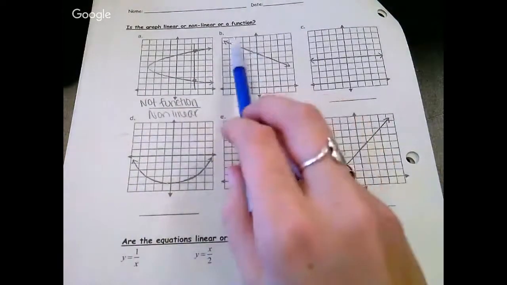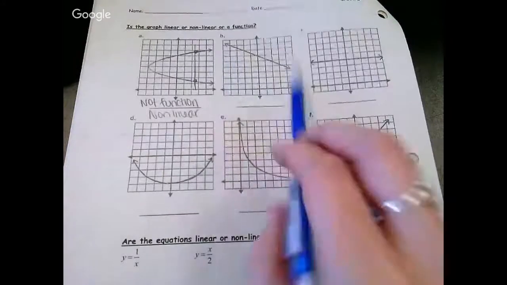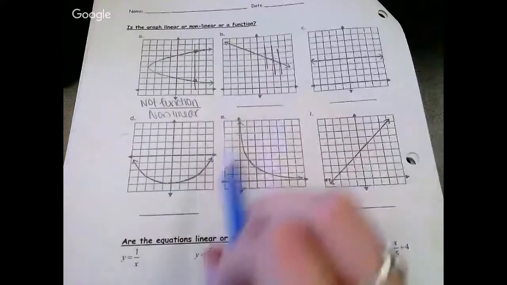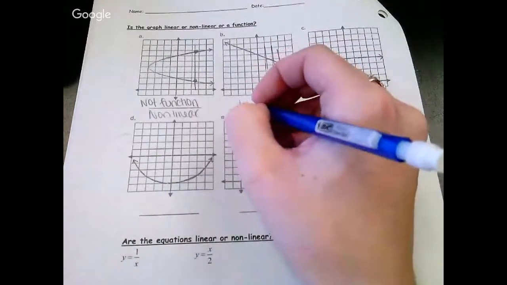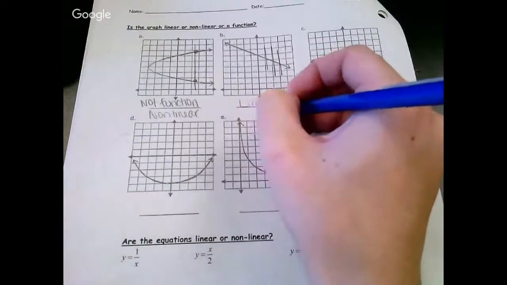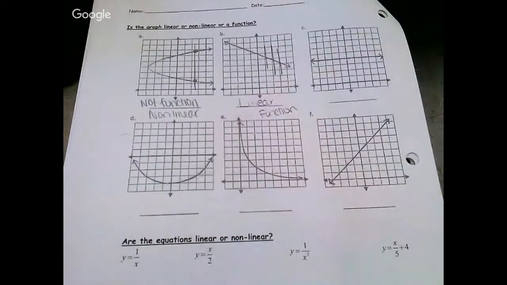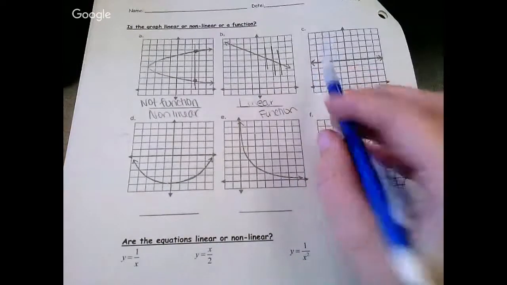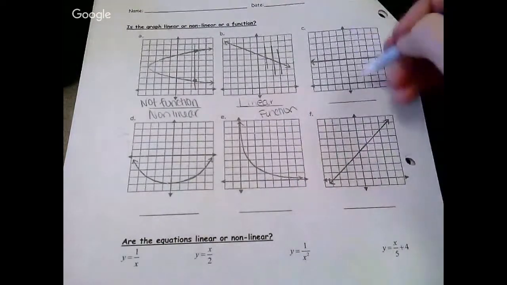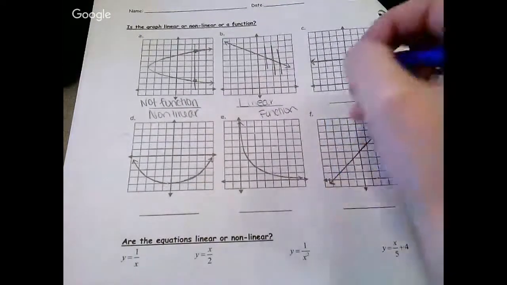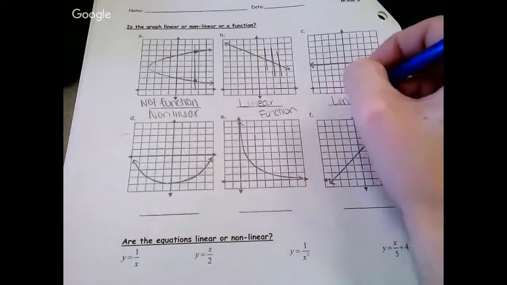Okay. Now here, if we look, we have a line. All lines are functions because if I draw these vertical lines anywhere I want, it will only touch once. So this is a linear function. All right. Looking at this one, I have a horizontal line. Looks like it's a function because no matter where I draw a vertical line, it will only touch that line once. Right? So that I have that it is a function and it is linear.